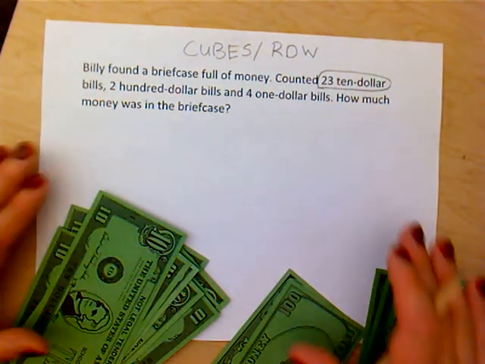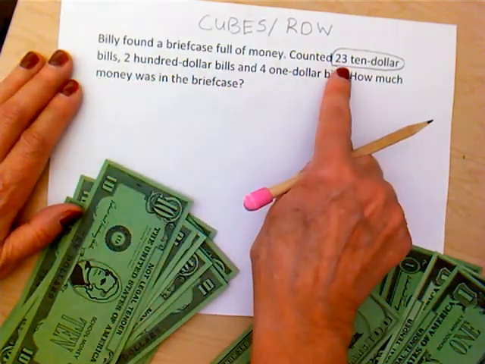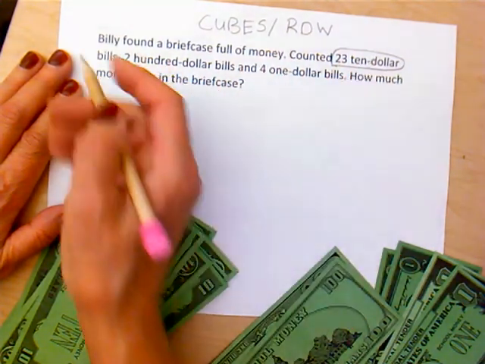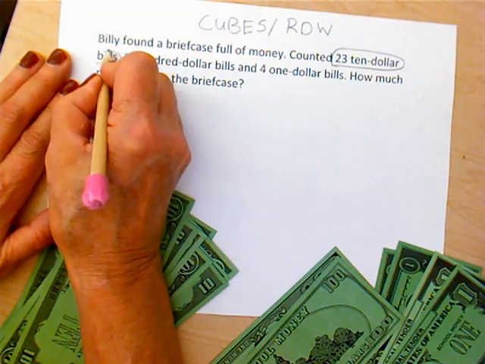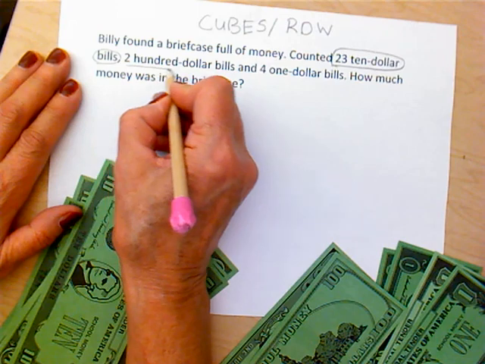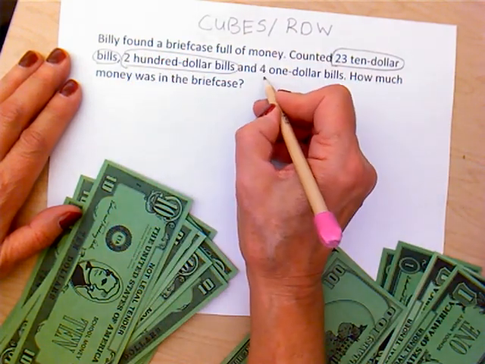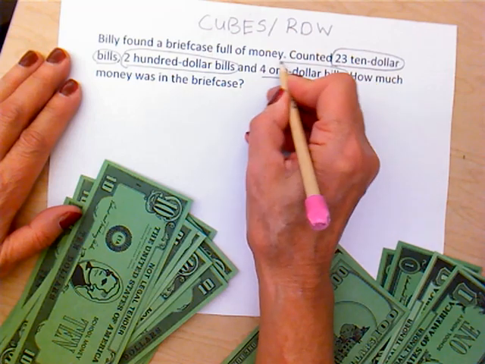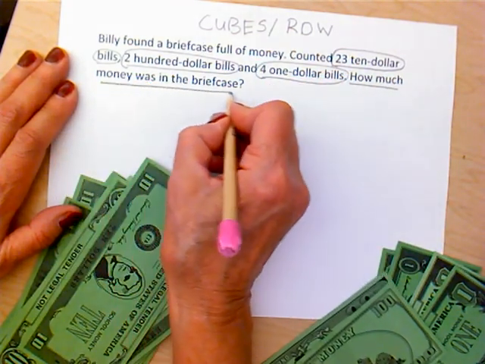Remember, if I'm going to be doing a word problem, I'm going to have to answer with a word answer. So he found 23 $10 bills and 2 $100 bills and 4 $1 bills. How much money was in the briefcase?